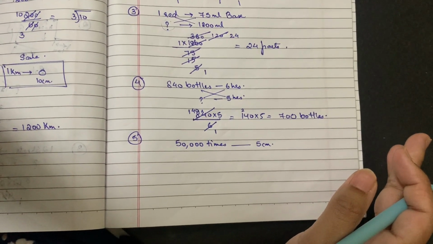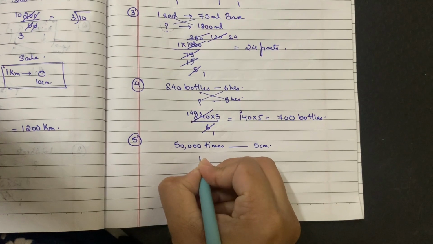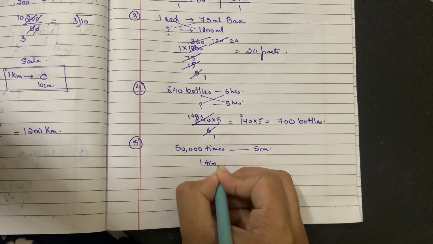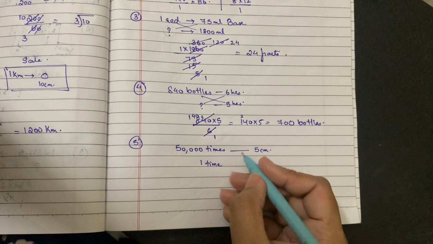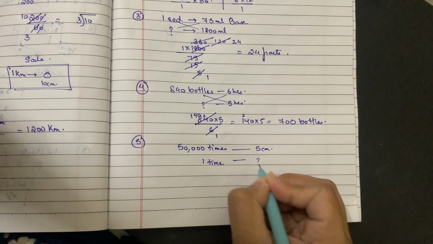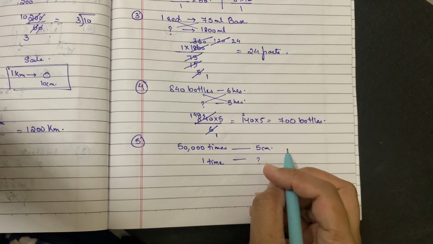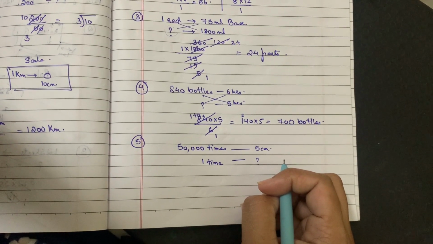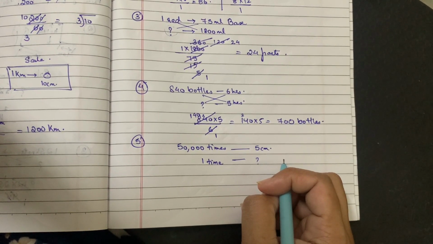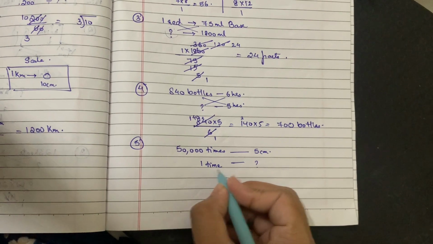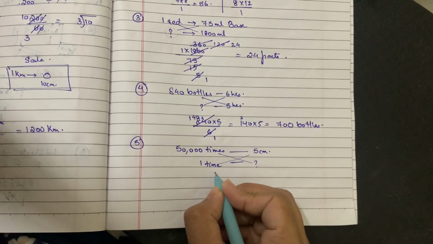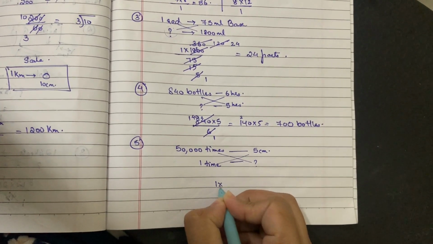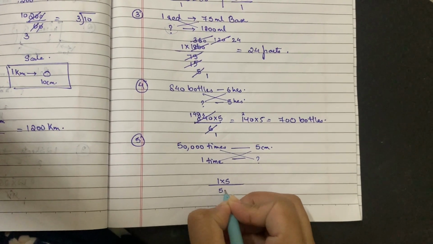Damn. What is the length of the actual bacteria? This question is horrible. If I zoom in just one time, what will its actual length be? So I am going to find it out. Okay, so I have written this. So 1 into 5 divided by 50,000.